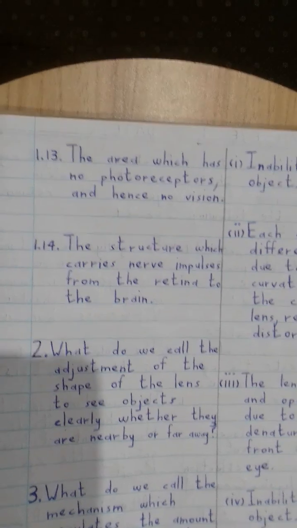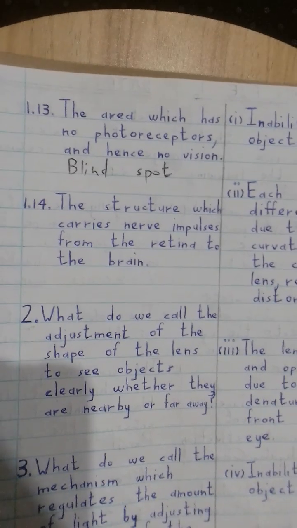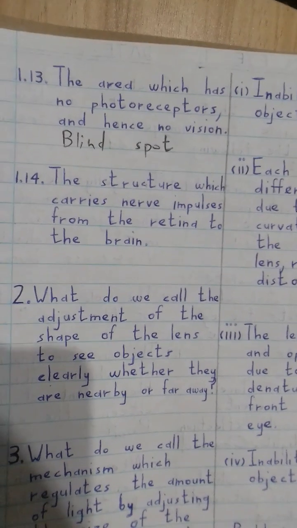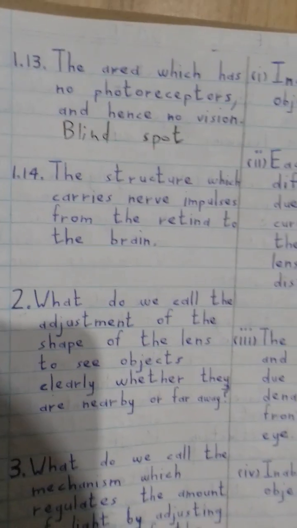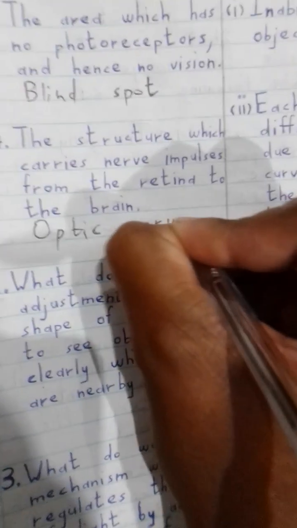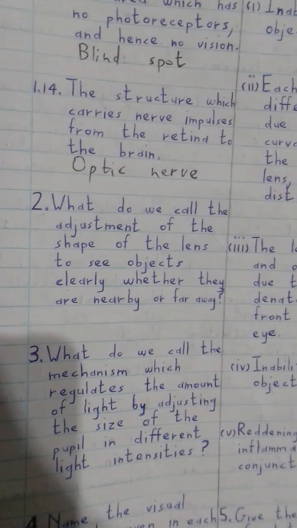1.13, the area which has no photoreceptors and hence no vision, that is called the blind spot. The blind spot is where the nerve fibers of the optic nerve converge. 1.14, the structure which carries nerve impulses from the retina to the brain, that is called the optic nerve. Just as a side note, the optic nerve is the second cranial nerve.